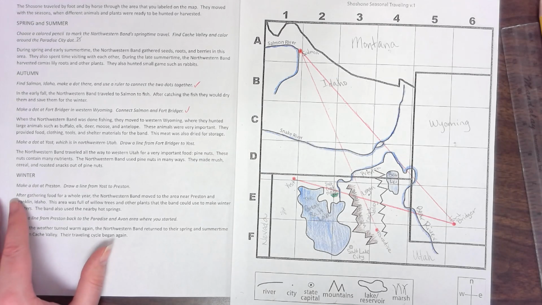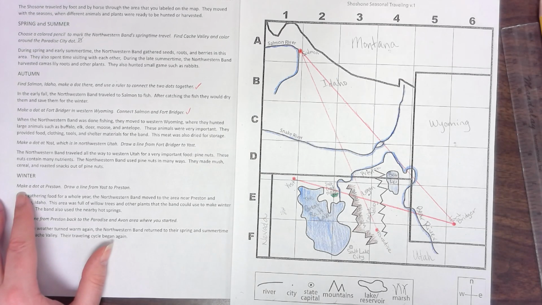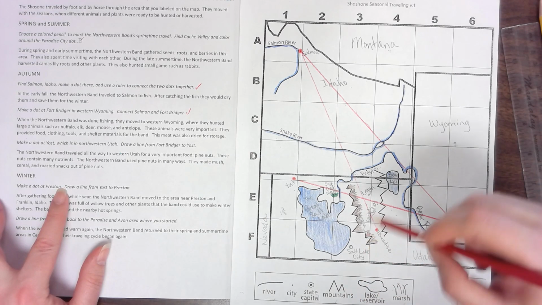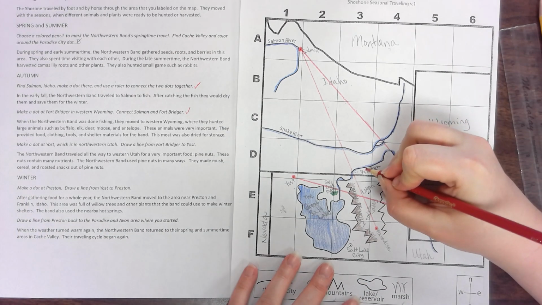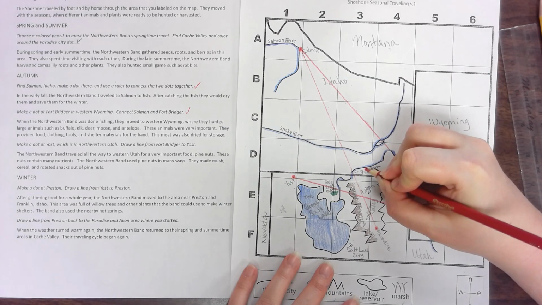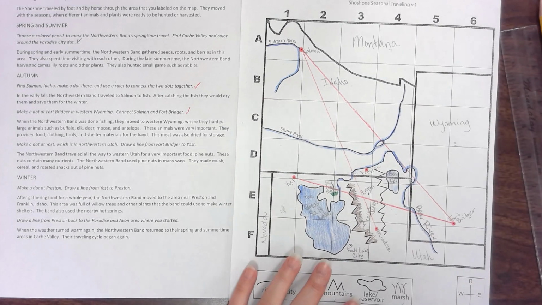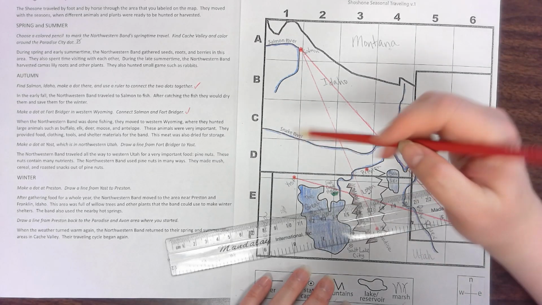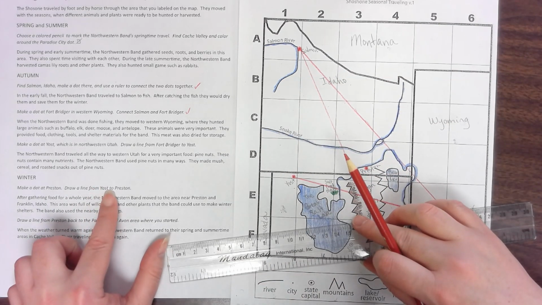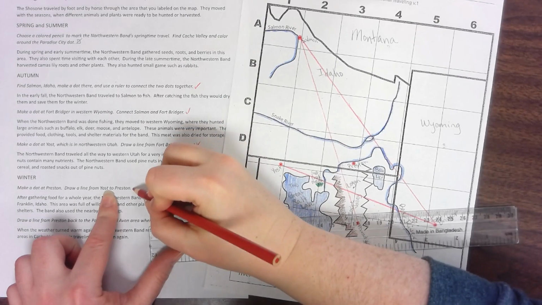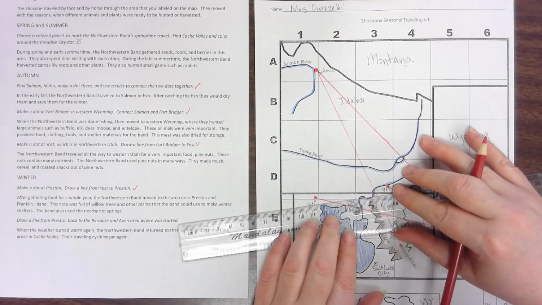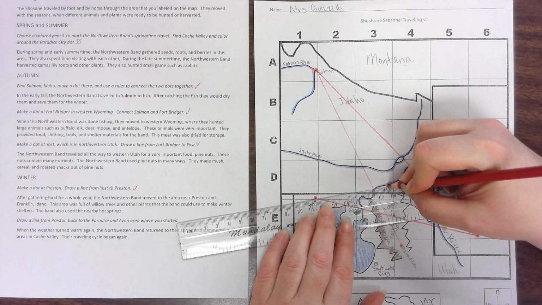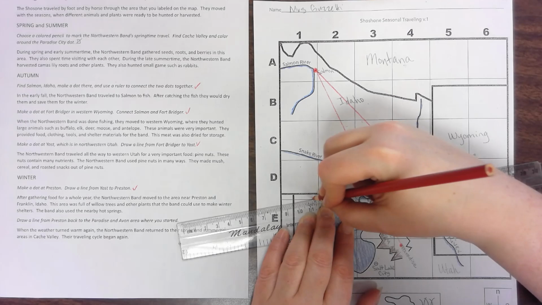So then in winter time, as it's getting cold, we're going to make a dot at Preston, and we're going to draw a line from Yost to Preston. So we're thinking late November, December, January, and February. So we're going to make a dot that connects Yost to Preston. We're right here. Yost to Preston. So again, I stick my ruler on Preston, swivel it so that it lines up with Yost, and we're going to draw a line right there.